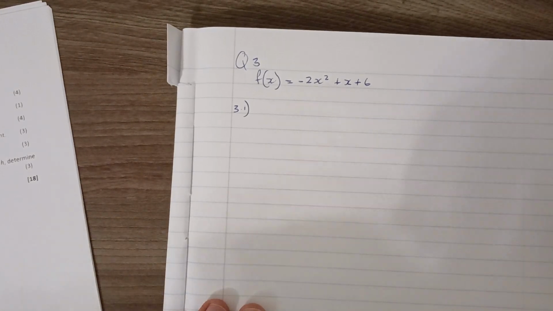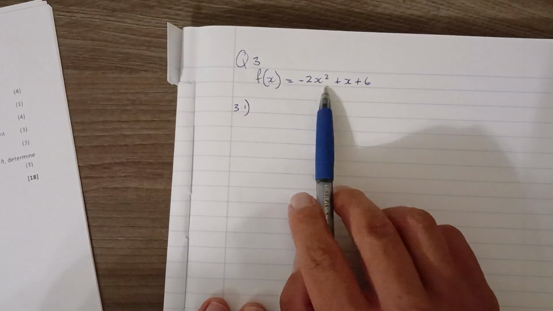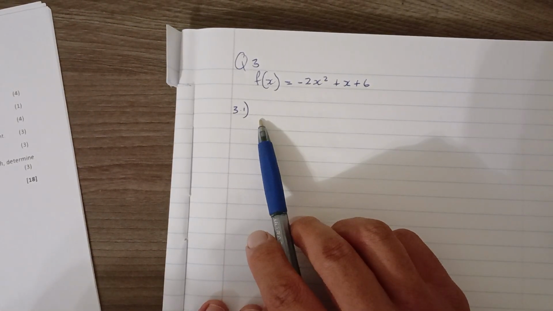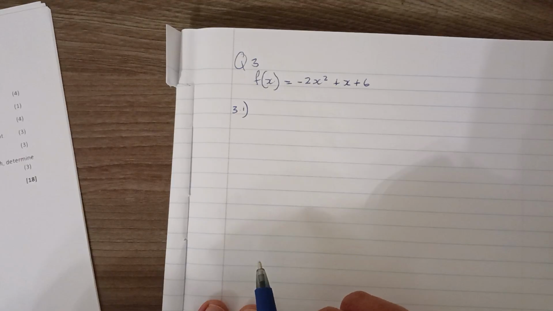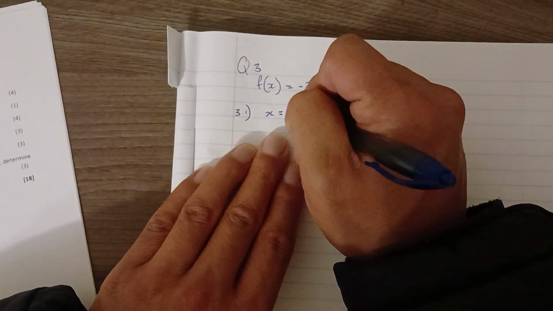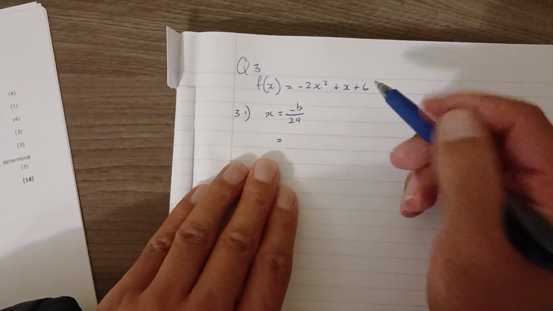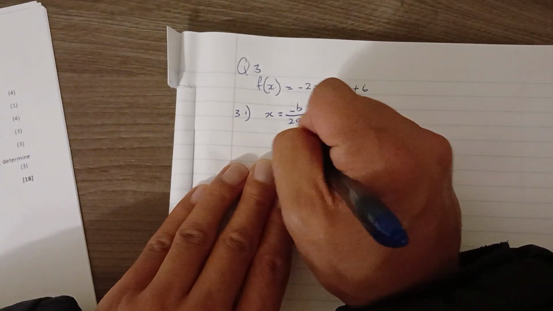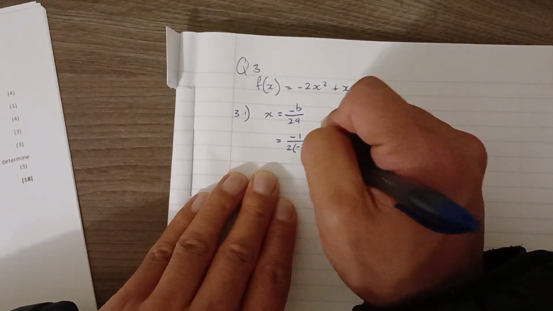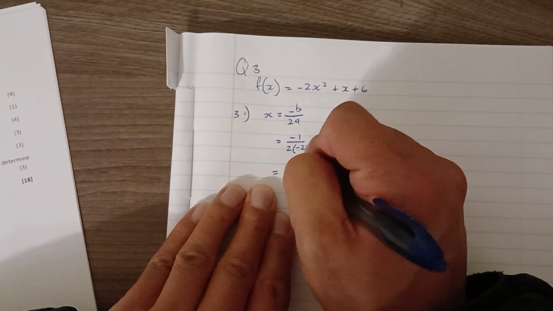Question 3, they give us the equation of f(x) is negative 2x squared plus x plus 6. First question, calculate the coordinates of the turning point of f. So we're going to use the formula to find the x coordinate of the turning point. That's negative b over 2a. So that's going to be negative 1 over 2 times negative 2. So that's going to be a quarter.